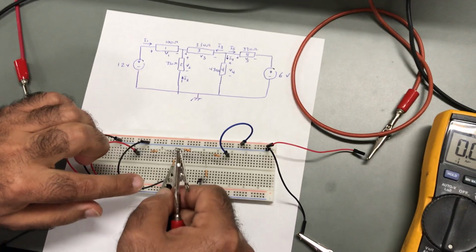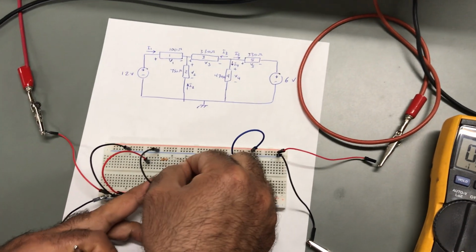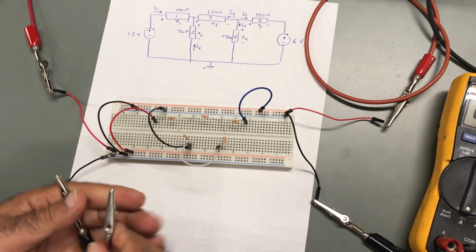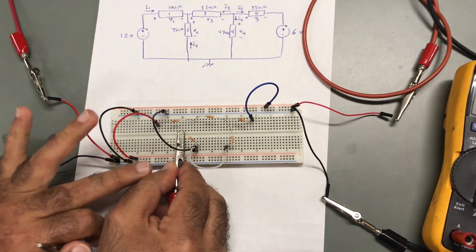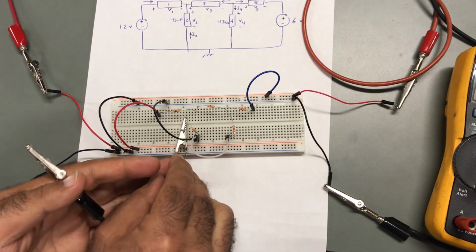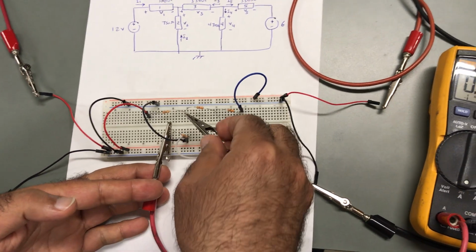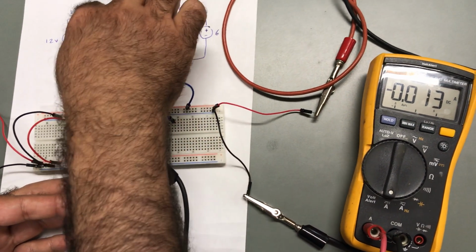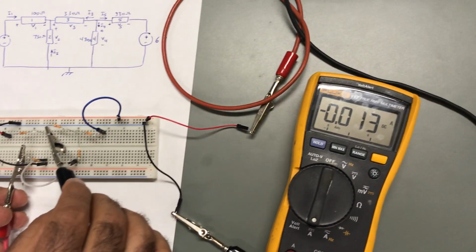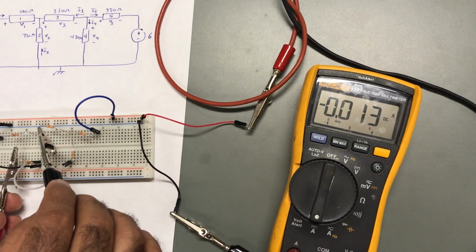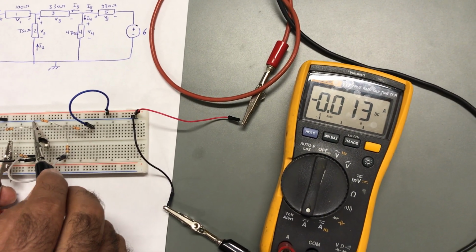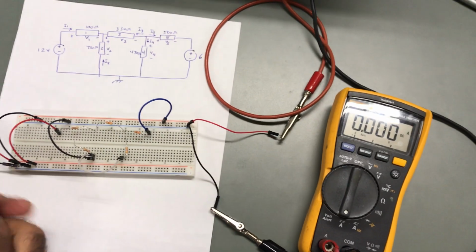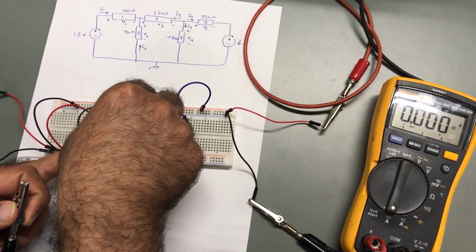I2 is the current in this guy. So I will disconnect this resistor, put it anywhere here, and then I will connect the positive to this one. It is opened here, and I will close my circuit to this one. I'm measuring right now the current, which is the current here. The current is almost negative 0.013 milliampere.